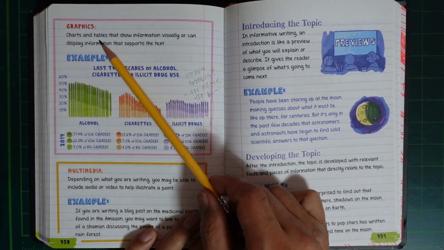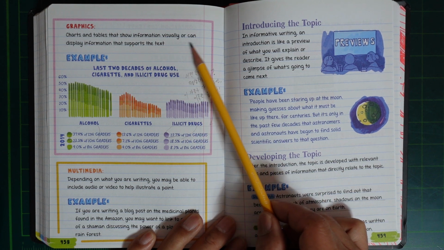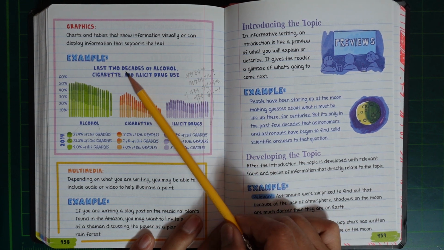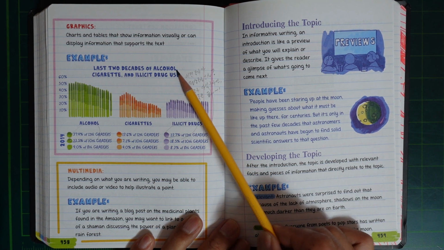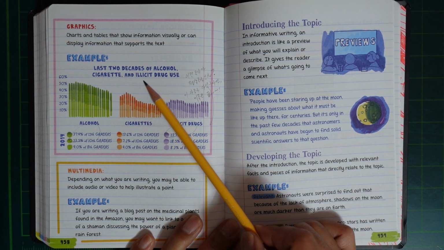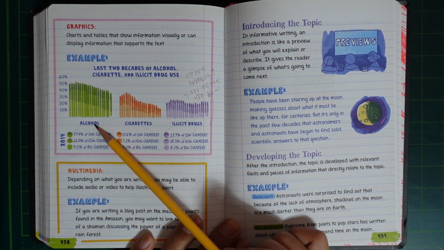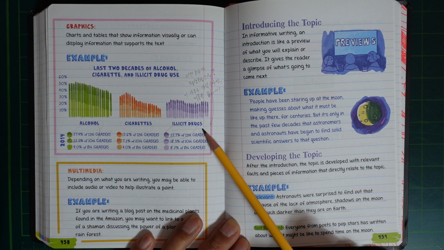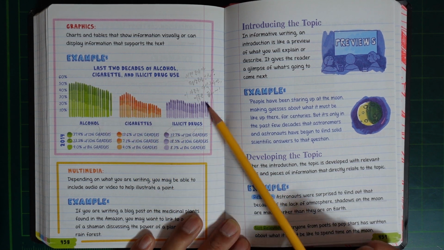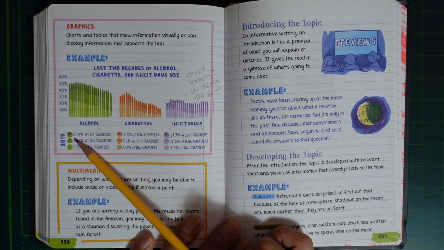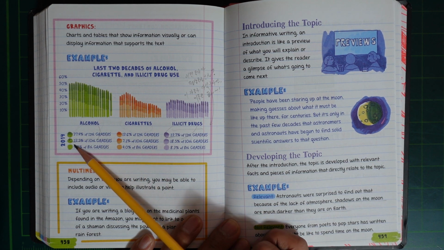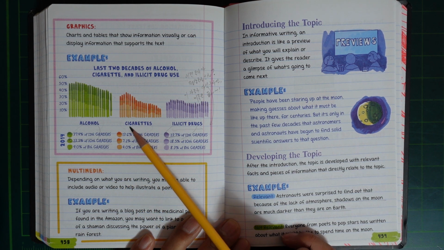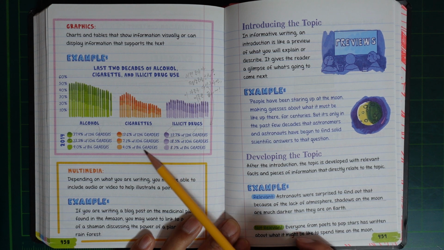Graphics. Charts and tables can show information visually or display information that supports the text. Example, the last two decades of alcohol, cigarette, and illicit drug use. Alcohol, cigarette, illicit drugs.